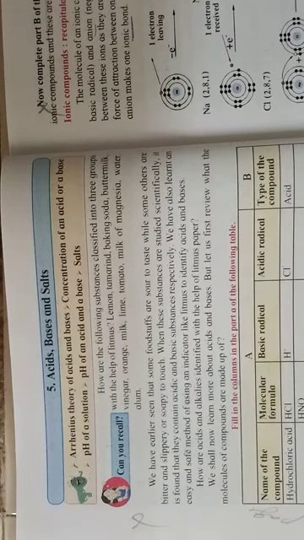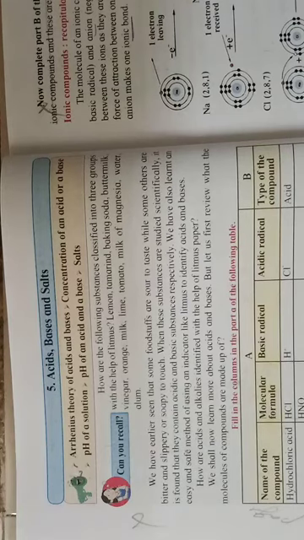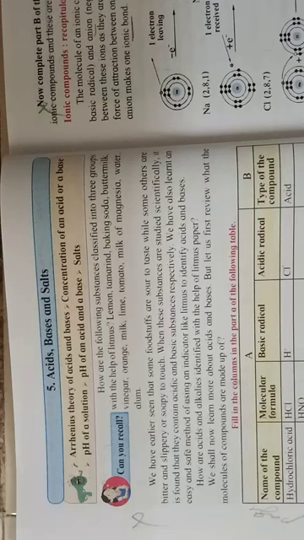In our day-to-day life, we are using various substances having a bitter taste, sour taste, sweet taste, salt taste, right? Substances with different tastes are used in our day-to-day life. Among them, some can be called an acid, some a base, and some a salt. How they can be divided, we are going to study in this topic.